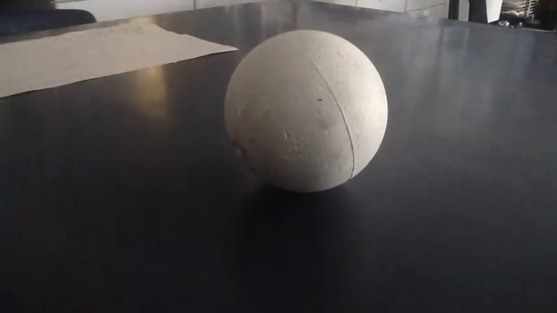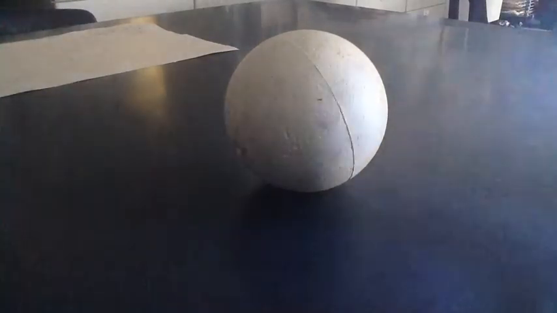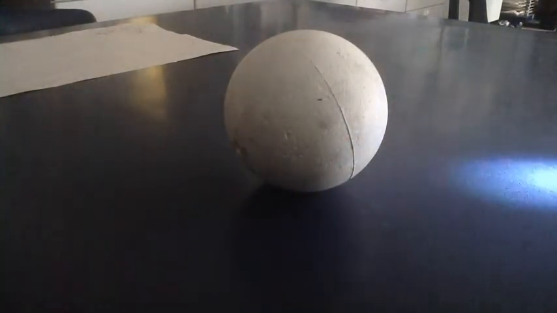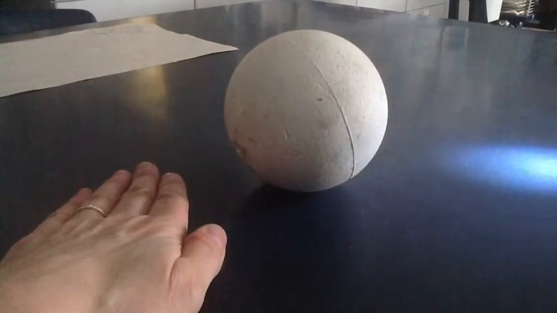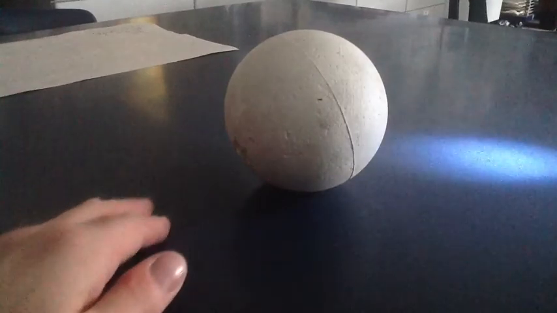Learning how to make something look rounded has got to do with how to create the shadows. So to make shadows, we need an opaque or non-see-through object. We need a light source, and we need a table or a space in which to cast the shadow.